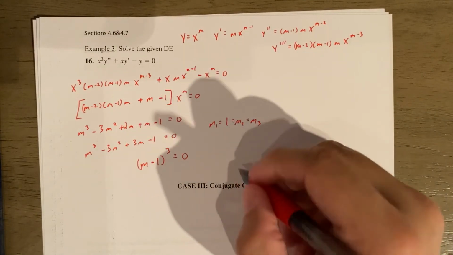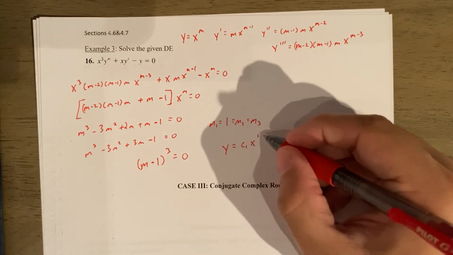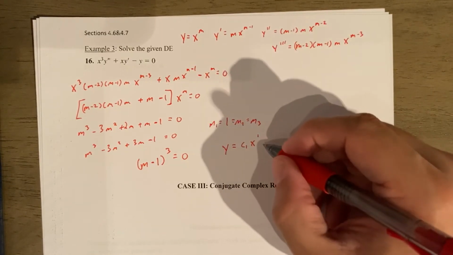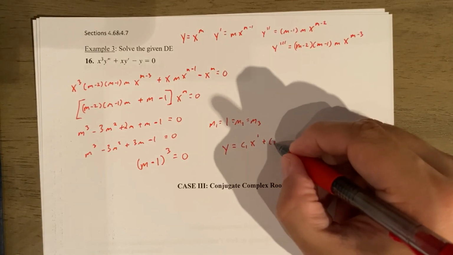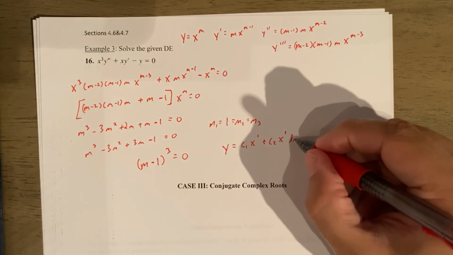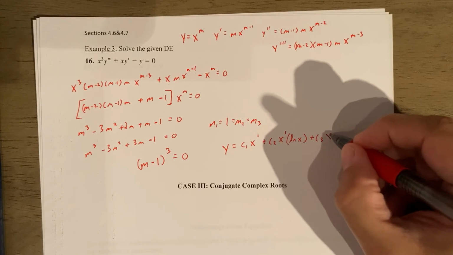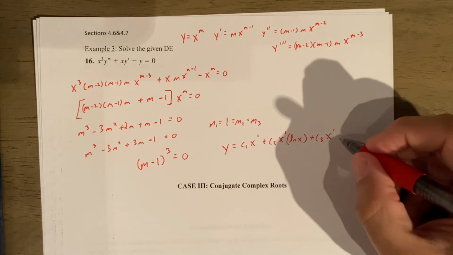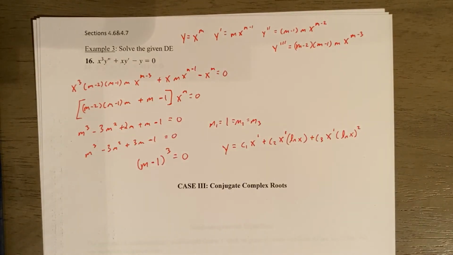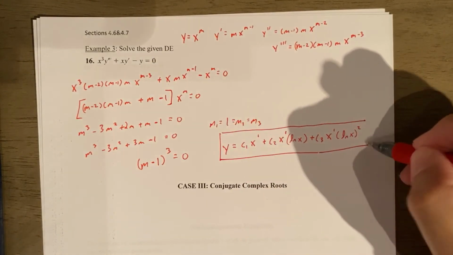And so that means that when I write my solution, it's going to be y equals c sub 1 x to the m sub 1, which is 1. I didn't have to show it, but there's the 1. Plus c sub 2 x to the first power, I'll just show it since I showed it there, times natural log of x, plus c sub 3 times x to the first power. So they're all to the same power, but they're going to multiply. This one's going to multiply by natural log of x squared. And there's the solution. So it's not bad when you have repeated roots.